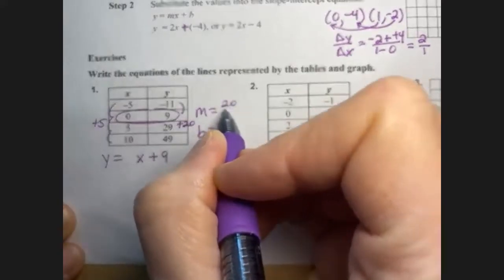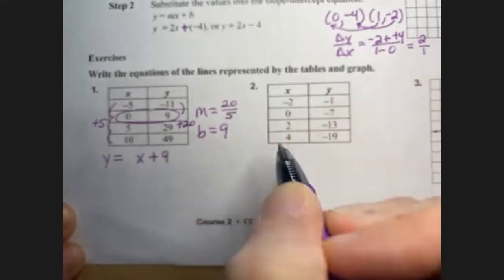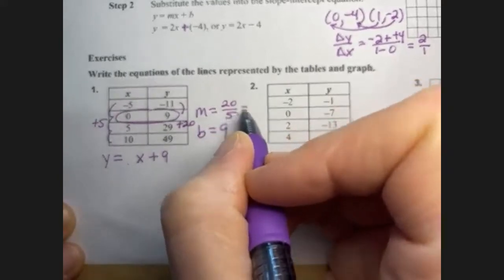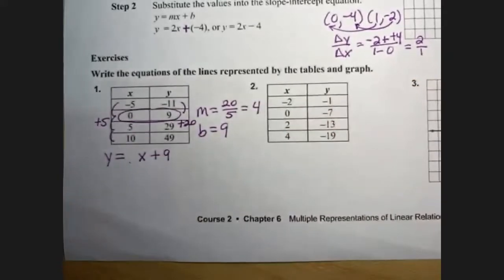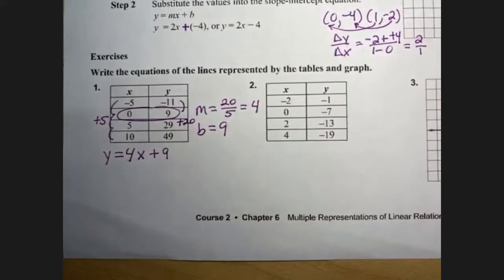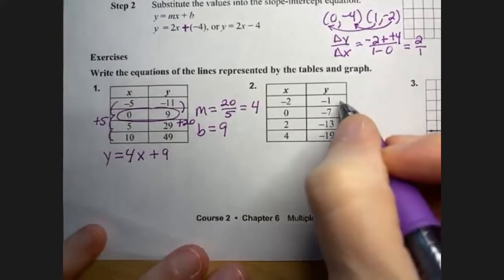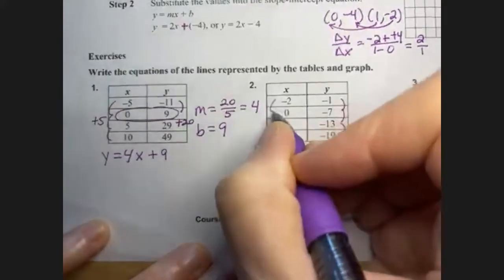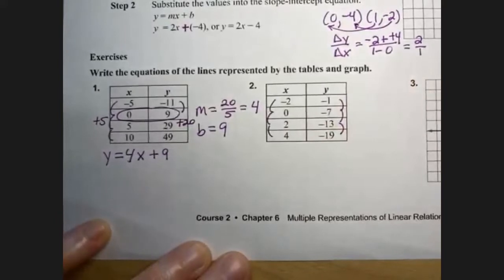So change in y is 20 over change in x is 5. 20 divided by 5 is 4. I could have put 4 over 1, but again, that reduces to 4, and that's my slope. So it goes in front of my x, 4x plus 9, and I'm done. Don't make these hard, they're not, okay? So change in y's, change in x, and I'm going to look at the relationship. And remember, it's y over x every time when I'm doing my delta change for slope.